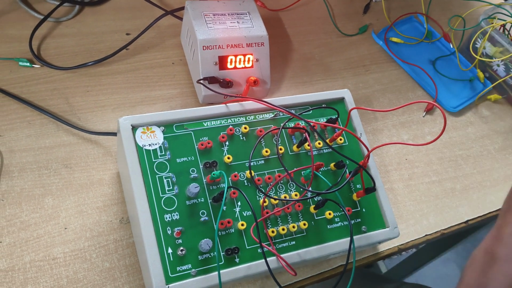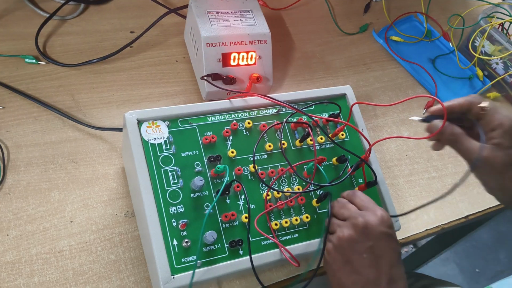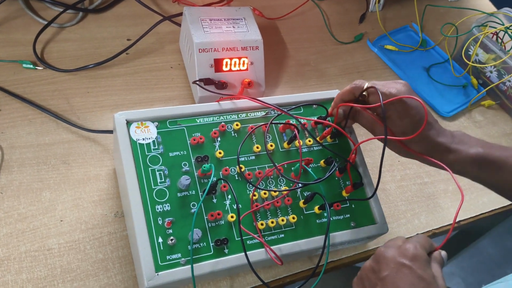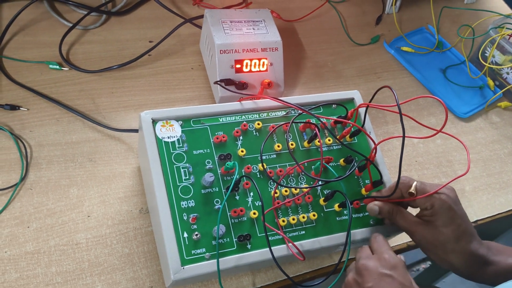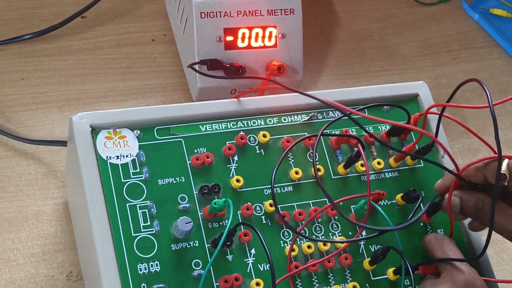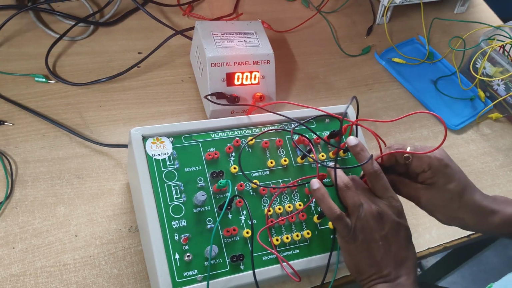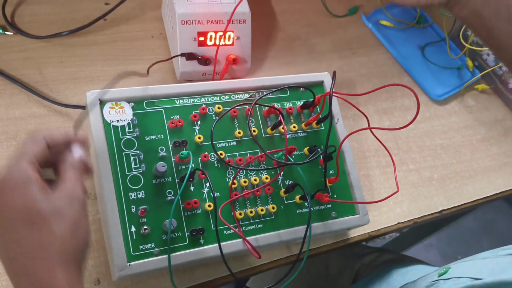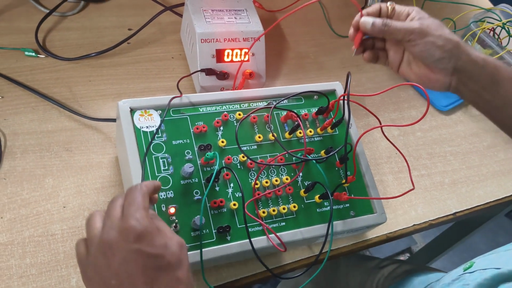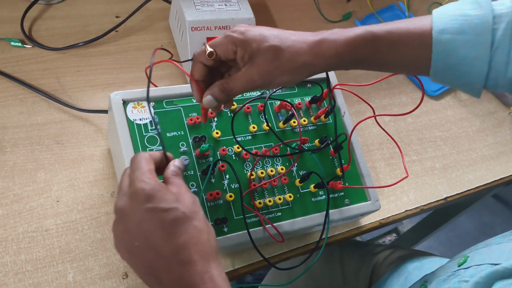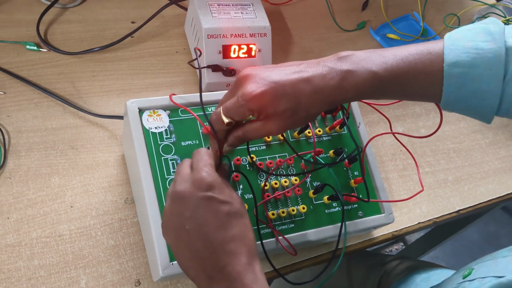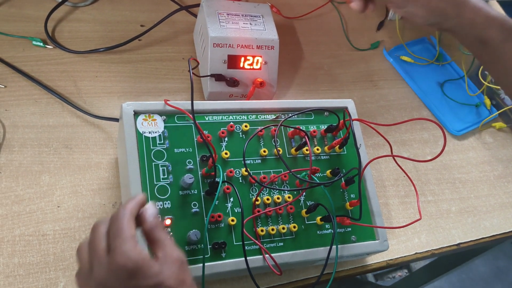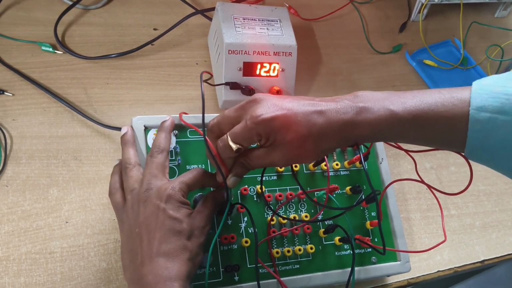If the circuit consists of 3 resistors, then connect a third resistance R3 equals 2.2 kilo ohms. The supply voltage is 12 volts.